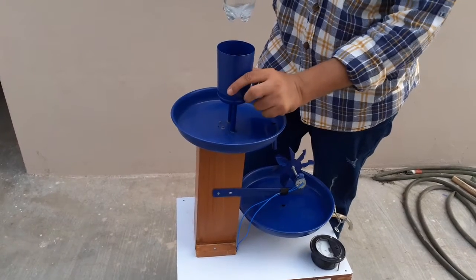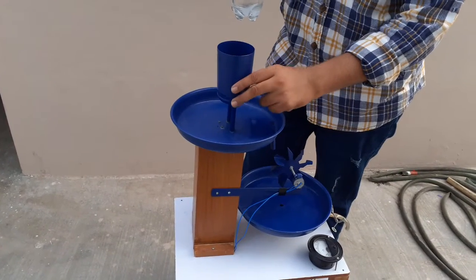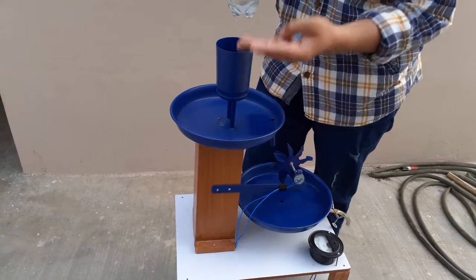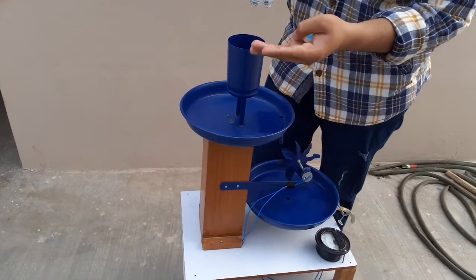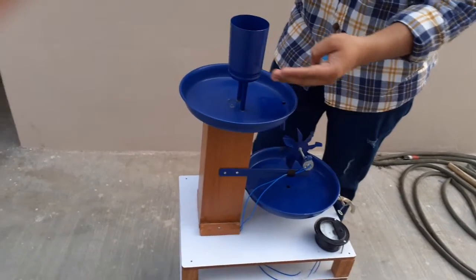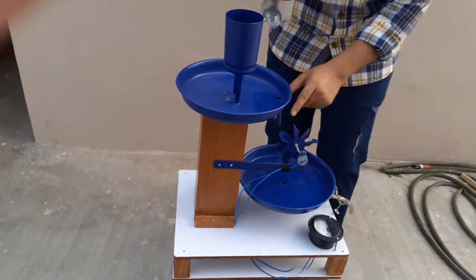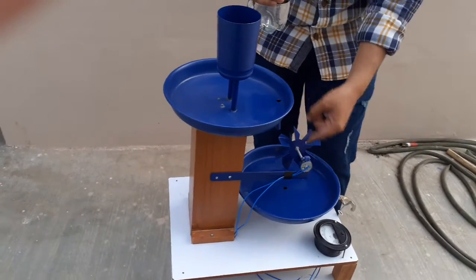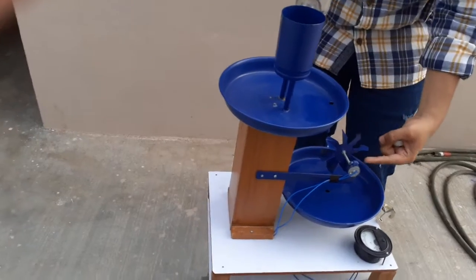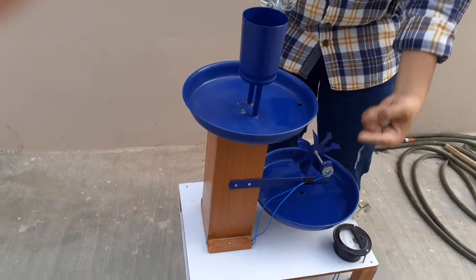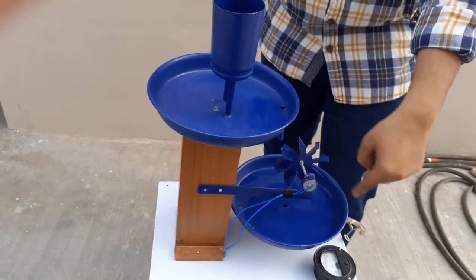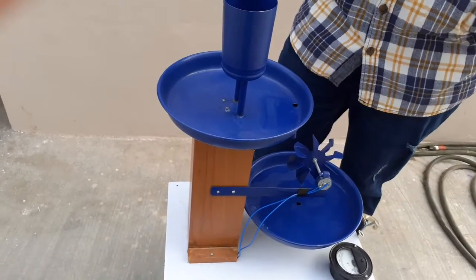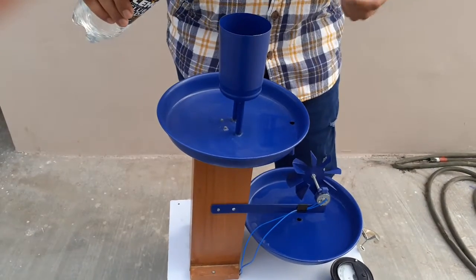When I pour water in this tank, the water will be released with high pressure and high velocity because of its height, and when it falls on this turbine, the turbine will rotate. The turbine is connected to the generator, and in the generator the armature will be rotated. When the armature rotates, power will automatically be generated. So here I am pouring water.